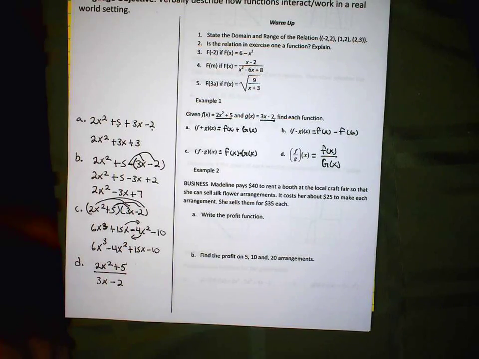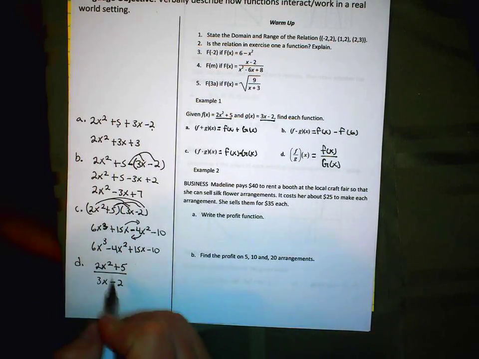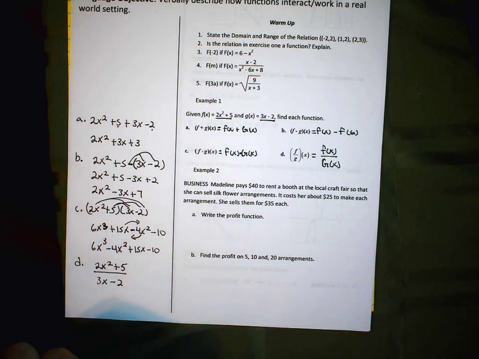Look at it both ways. Thankfully or unfortunately, we can't factor this. We can't reduce this. It's set. So it being set, we're going to leave that as it is and use that as our answer. Alright? Let's move on to example number 2.